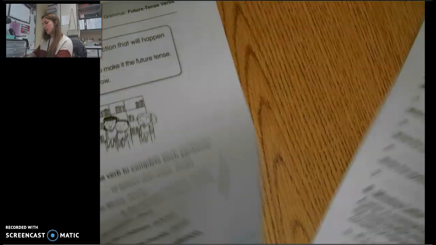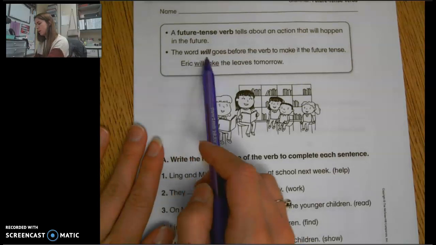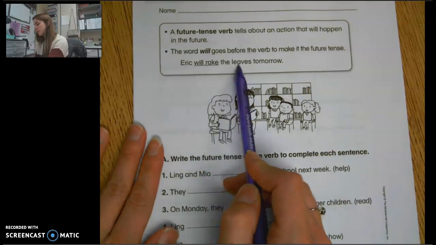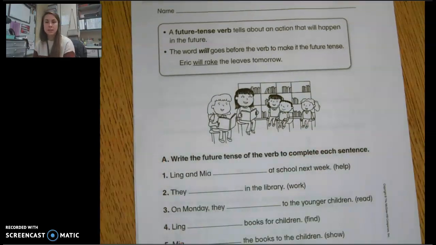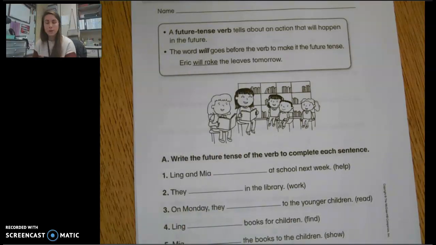When I flip it over to the other side, I'm going to be looking at future tense verbs. So a couple days ago, we looked at past tense verbs, something that's already happened. Remember, a verb is something that you do. A future tense verb is going to tell about an action that will happen in the future. So it has not happened before. So a way to write future tense verbs is the word will goes before the verb to make it the future tense. Eric will rake the leaves tomorrow. So if I say Eric raked the leaves, I know that he raked them in the past, maybe yesterday or last week. If I say Eric will rake the leaves, I know he will do it, but he has not done it yet.